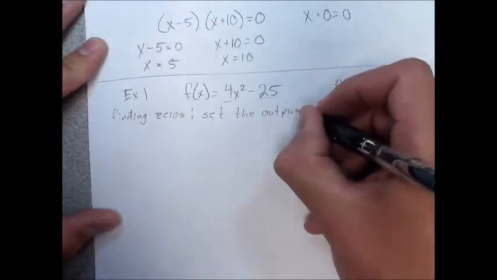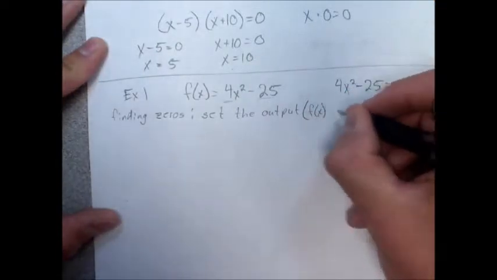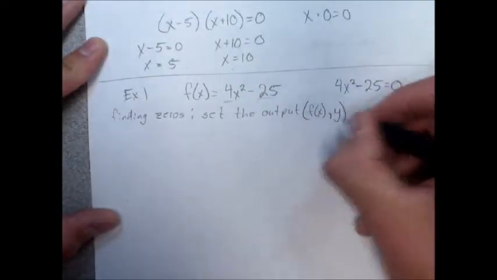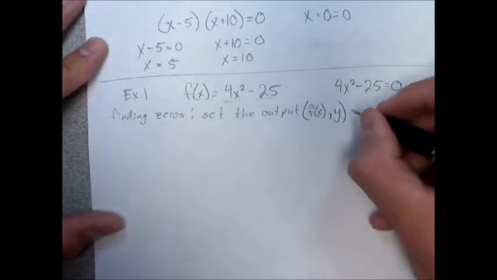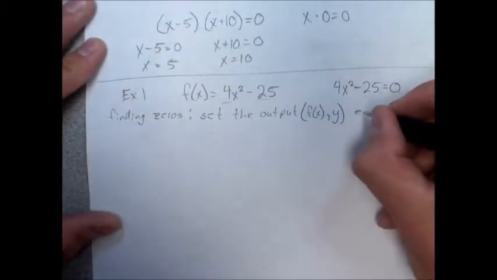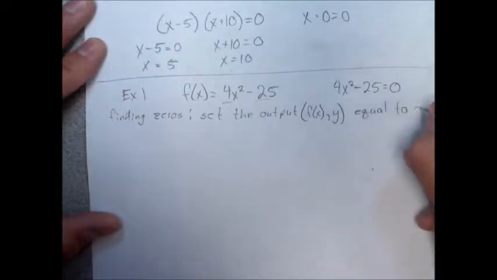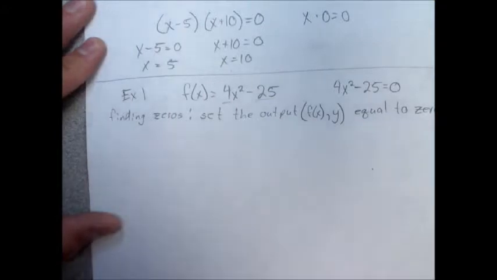You might put in just a little inside the parentheses. That's the same as f of x. f of x is the output. Also, y is the output most of the time. So set the output equal to 0. And that's literally all it's asking you to do. Once we set it equal to 0, we just solve.